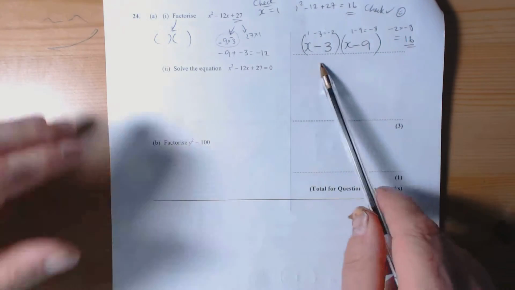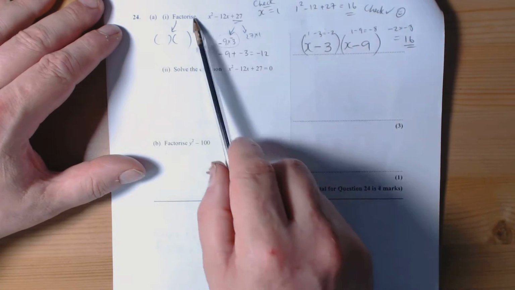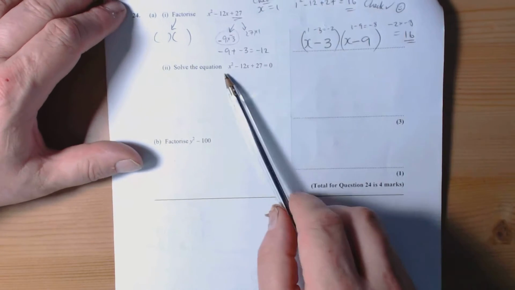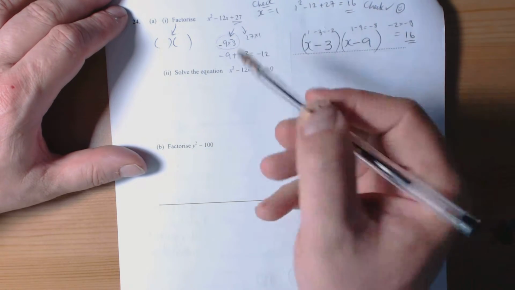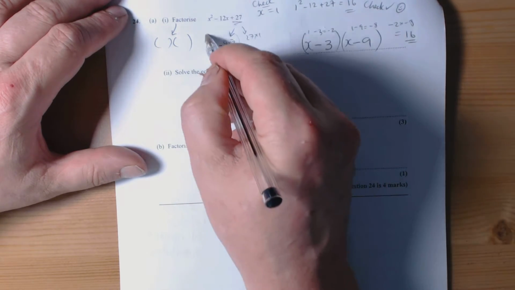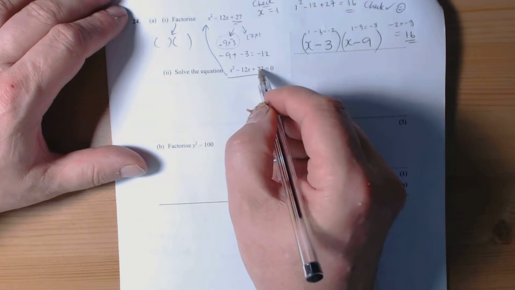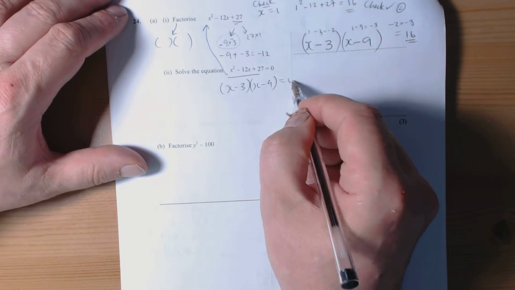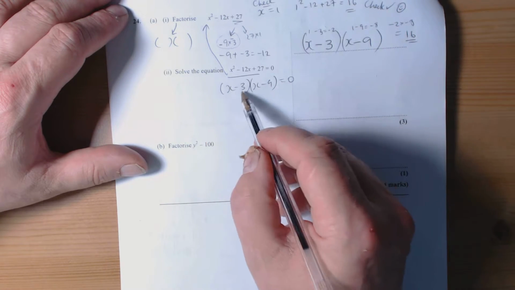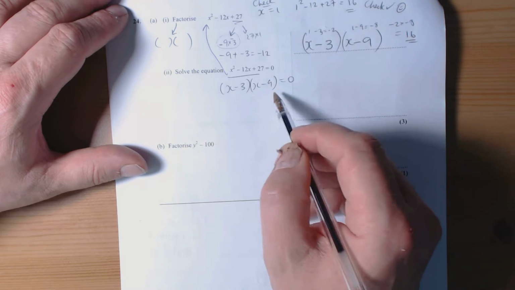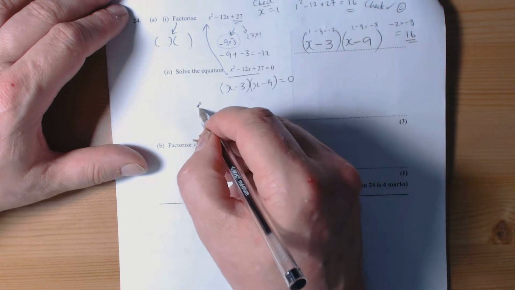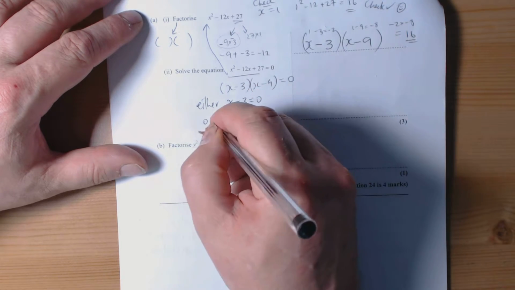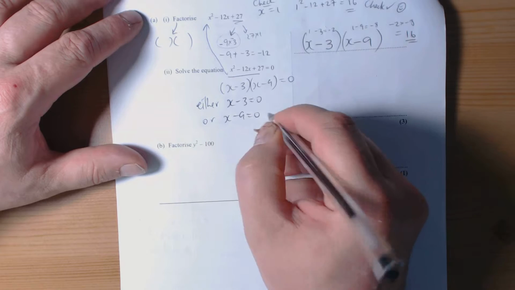Okay, so that's one way of checking that the factors work. But factorise, find the factors, put them into brackets, go to quadratic and so forth. The question then says solve. Well, what we should realise is that this is the same as that bit there. So we can change this into its factors. And because the only way you can make 0 from multiplications is by timesing by 0, then either x take away 3 equals 0 or x take away 9 equals 0.